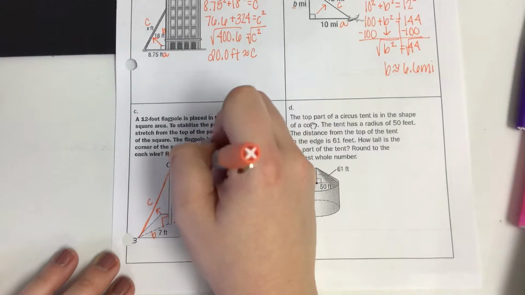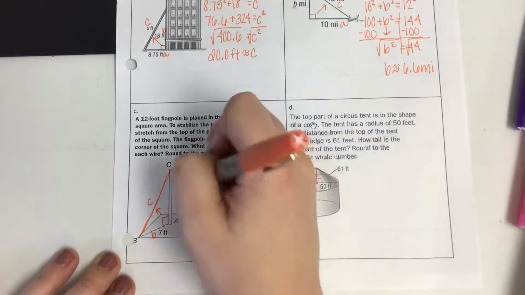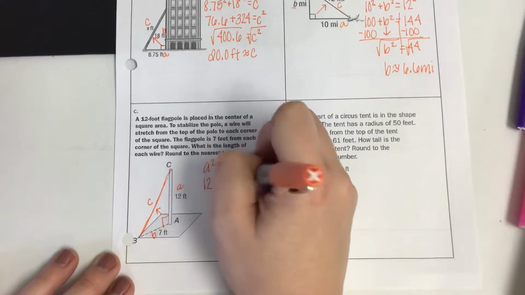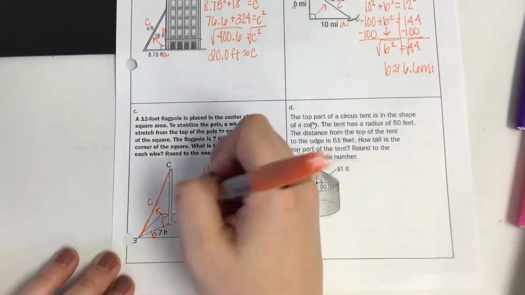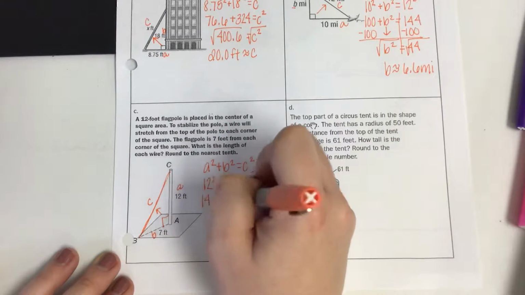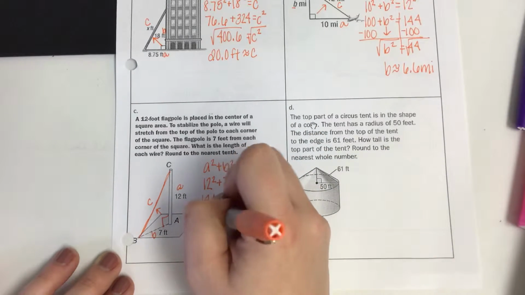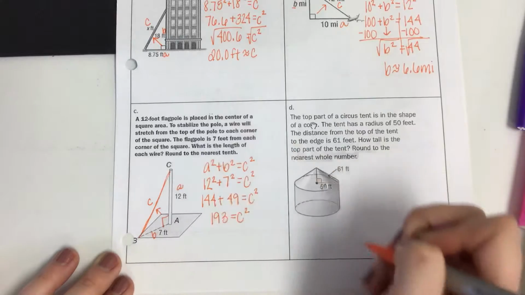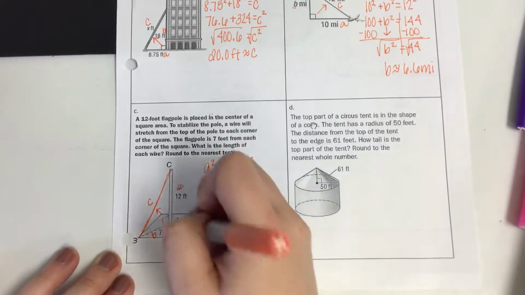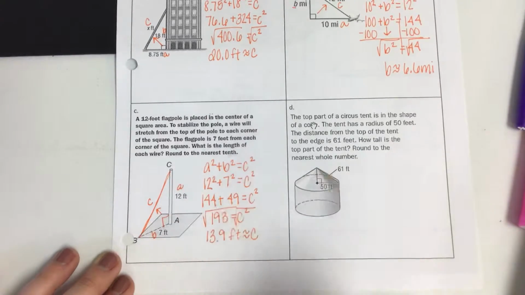And we plug it into our formula, a squared plus b squared equals c squared, where a is 12. So we have 12 squared plus 7 squared equals c squared. 12 squared is 144, plus 7 squared is 49, equals c squared. 144 plus 49 is 193 equals c squared. And then our last step is to square root both sides. Square root of 193 is about 13.9 feet.